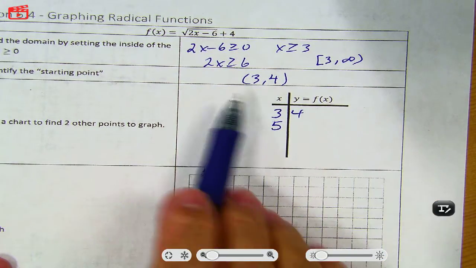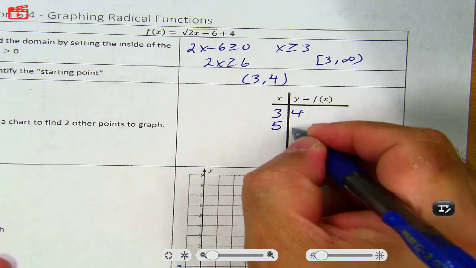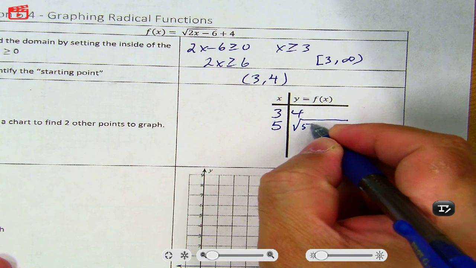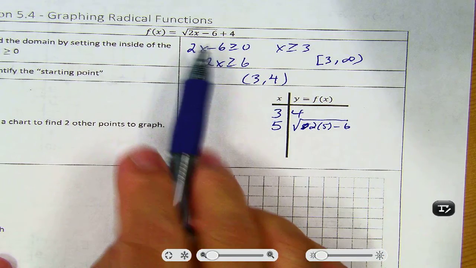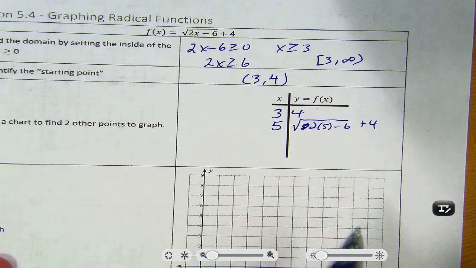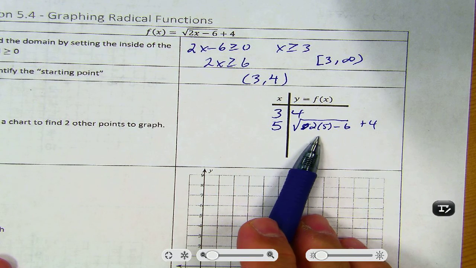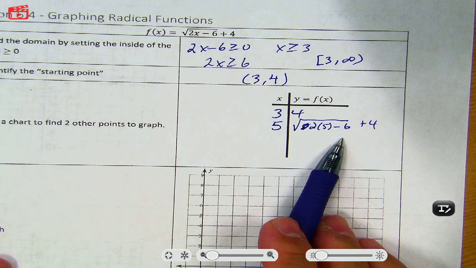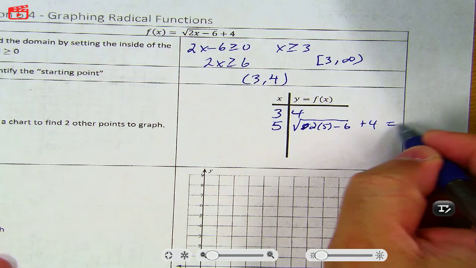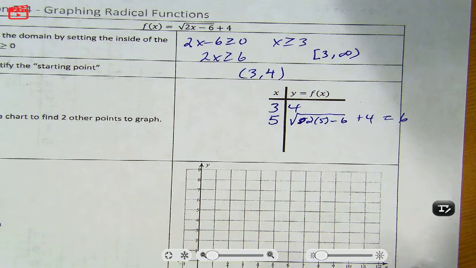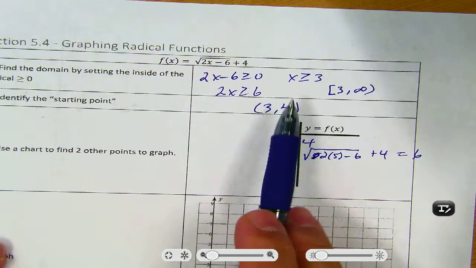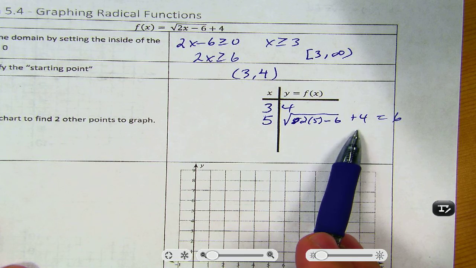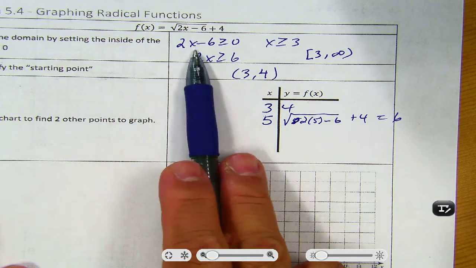Okay. So here's what I'm doing. I'm actually working this out. It's 2 times 5 minus 6. So that's what that part is. Don't forget the plus 4. What's 2 times 5? 10. Minus 6? 4. What's square root of 4? 2. Plus 4? 6. Right, so one of the more common errors is that they forget this outside number when they're calculating. It didn't affect the domain, but when you're actually plugging in points, you have to use the whole expression. Make sure to use the whole expression.